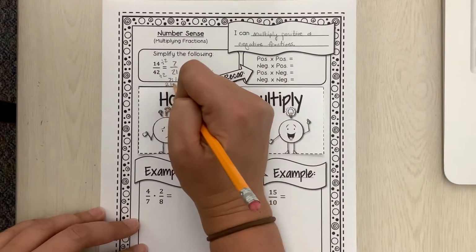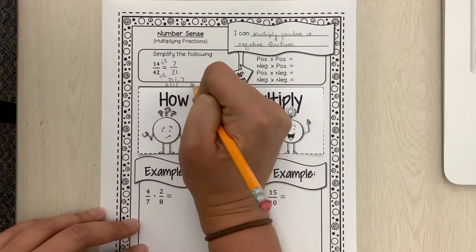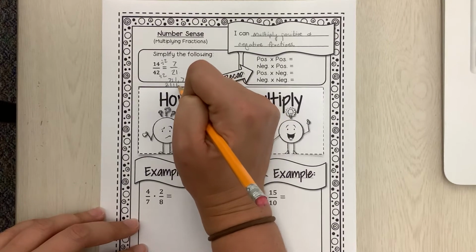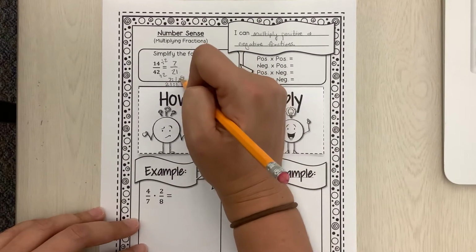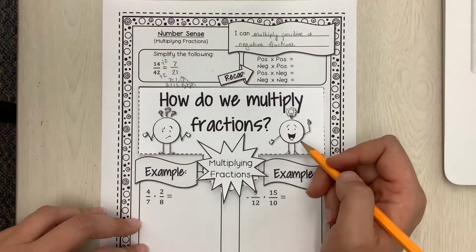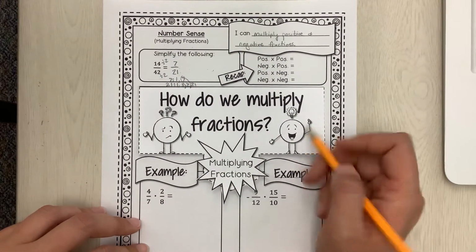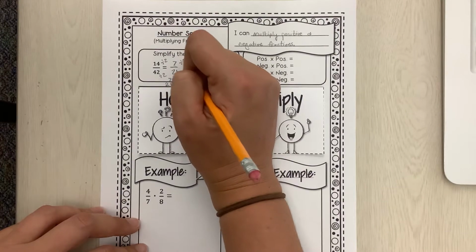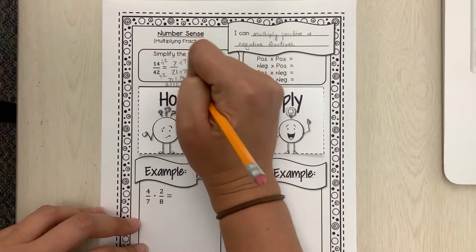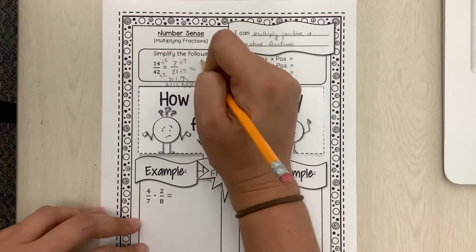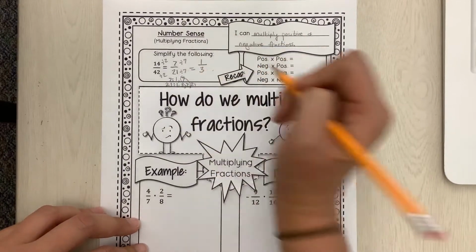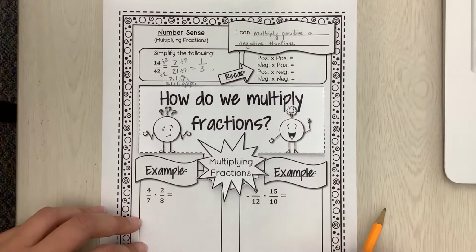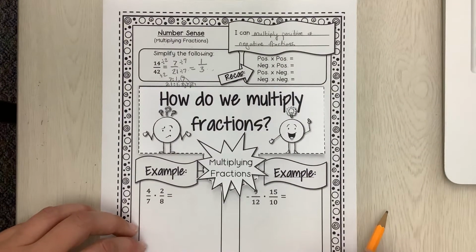But 21, we could do 1 times 21 and 3 times 7. So I notice that we can divide them both by 7, which means we can still keep simplifying. So let's divide them both by 7. 7 divided by 7 is 1. 21 divided by 7 is 3. So now we have simplified this fraction.